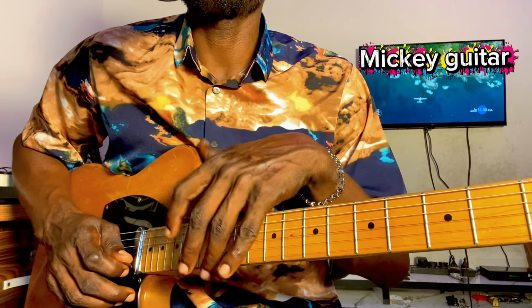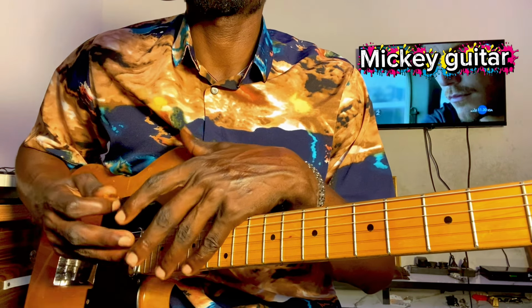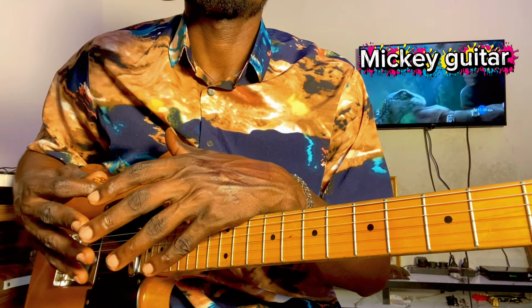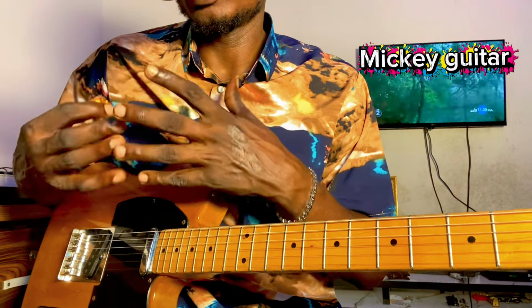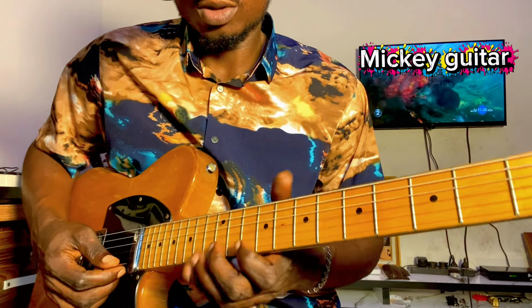you can figure out some scale there, a kind of a Phrygian scale. These are the scales I use mostly whenever I'm making improvisation, solo. Okay, something like this.